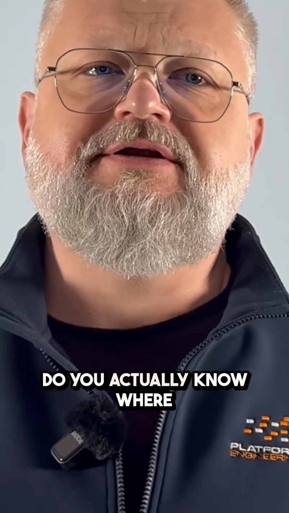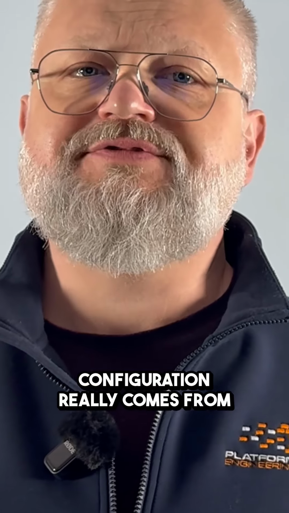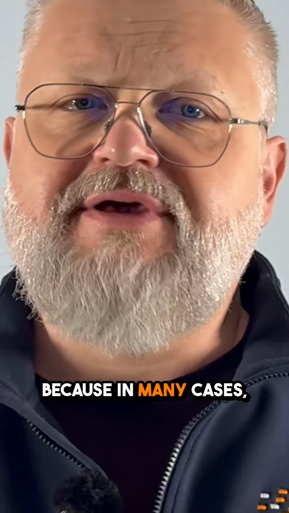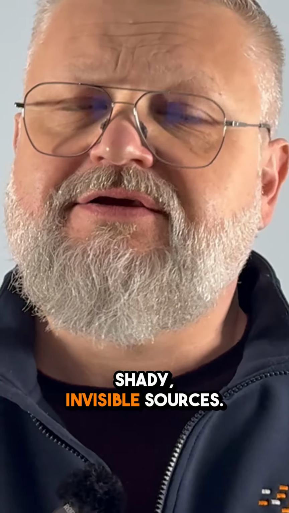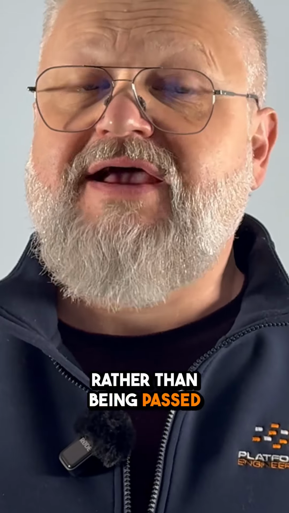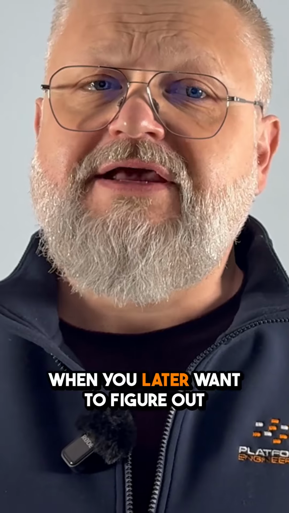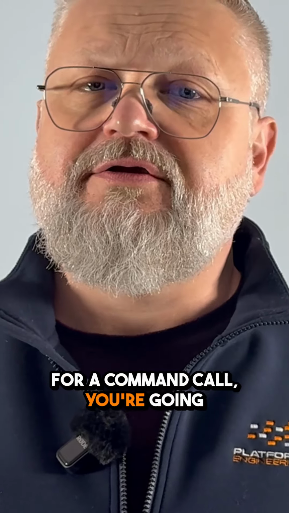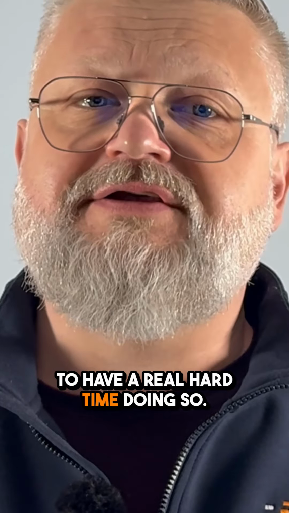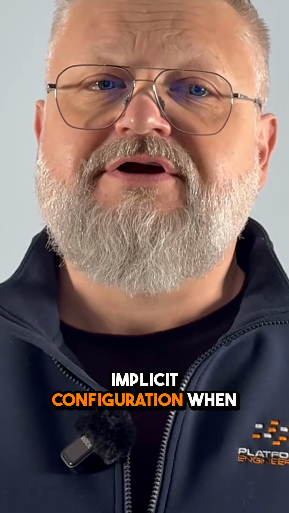Do you actually know where configuration really comes from when you run a command? Because in many cases, that configuration is implicit and it's obtained from some shady, invisible sources, rather than being passed explicitly with a command. When you later want to figure out what configuration was used for a command call, you're going to have a real hard time doing so. Let's visualize that. Here's where you get implicit configuration from when you run a Terraform command.